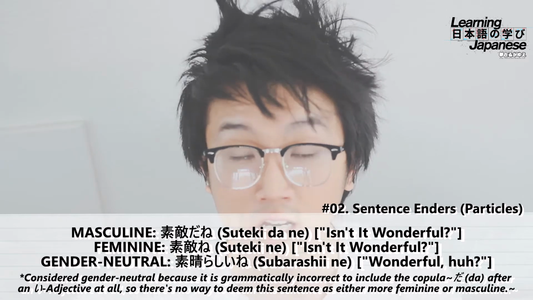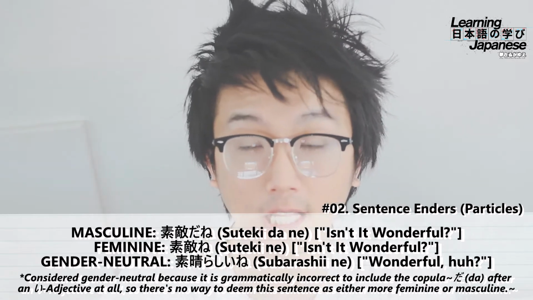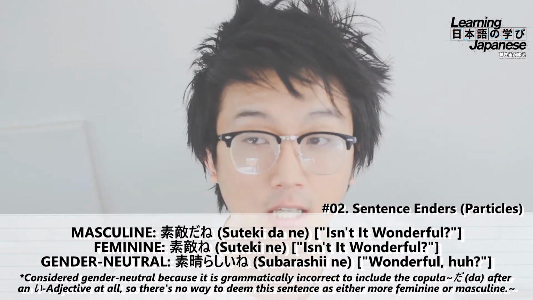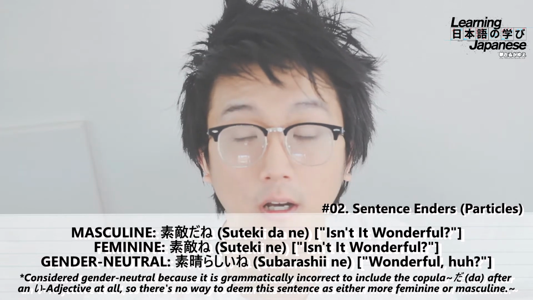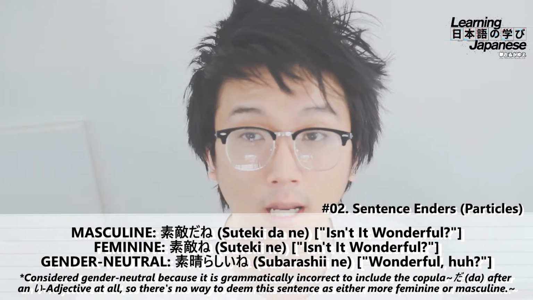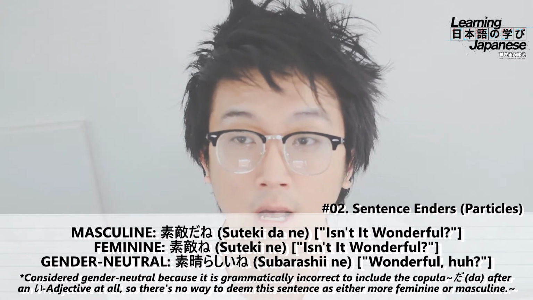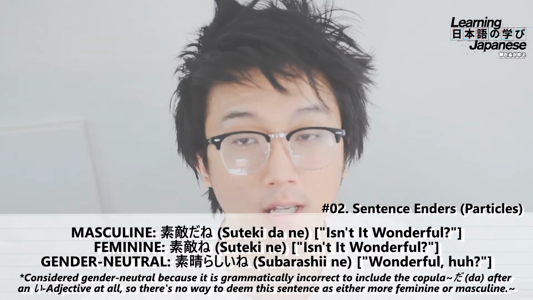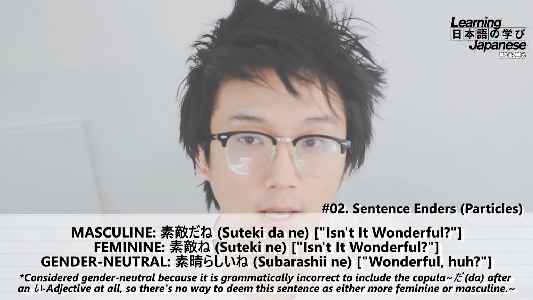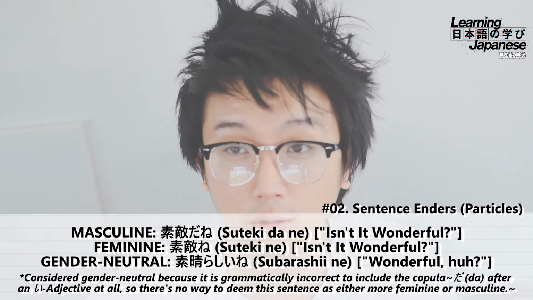If we were talking about adjectives, we should know that in the plain form, if they're e adjectives, you never have the copula da after them, because you can have des after an e adjective if you're being polite, but if you're being casual, then you don't use it at all. And since da is the casual form of des, if you're being casual, you just don't include da at all.